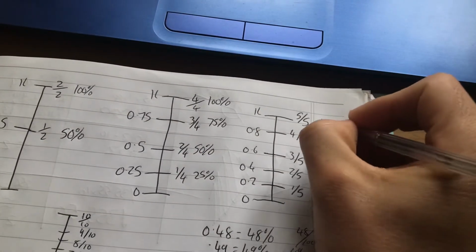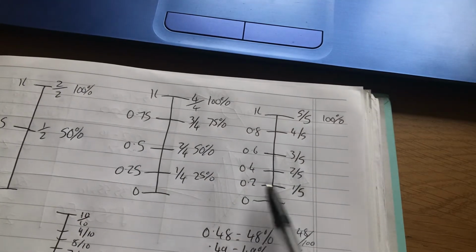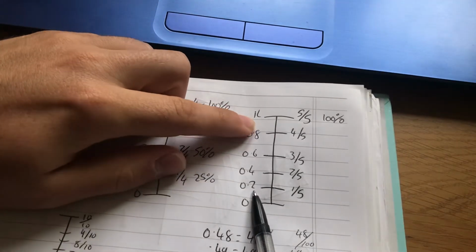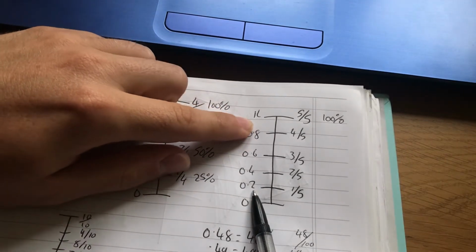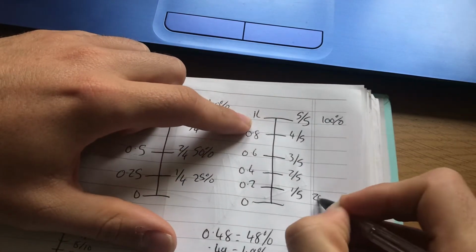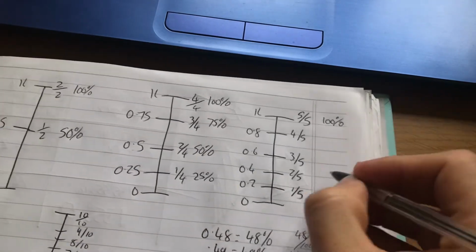We know this one's 100%. But when you look at the rest, 0.2, well, all these numbers here are in the tenths column. So we know we're working with our tenths. So that's going to be 20%, not 2%. Okay, so follow the pattern up.